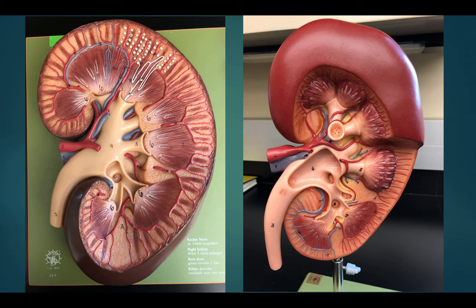So when you look here, there are usually anywhere from 8 to 20 of these minor calyces, and they will drain into just 2 to 3 of the major calyces. And calyces is the plural for calyx, just in case you're wondering.